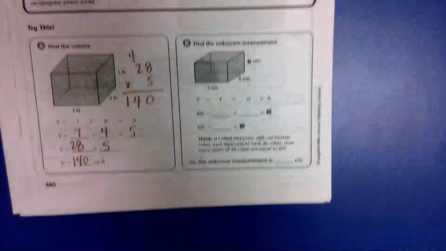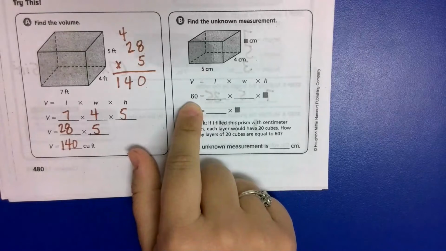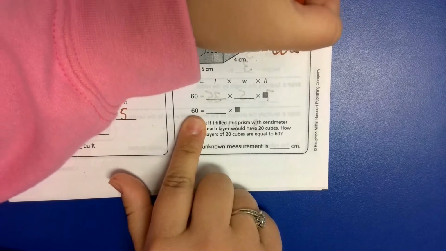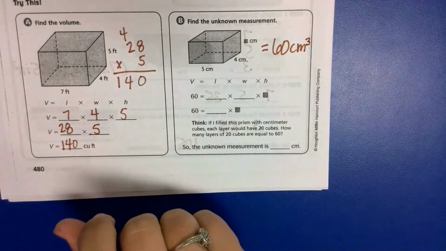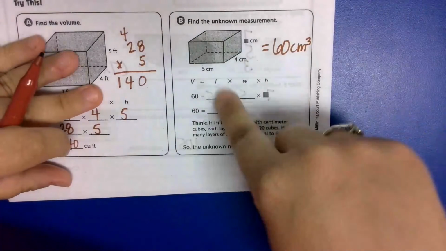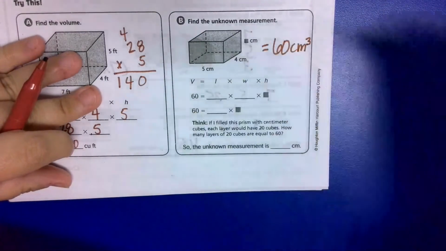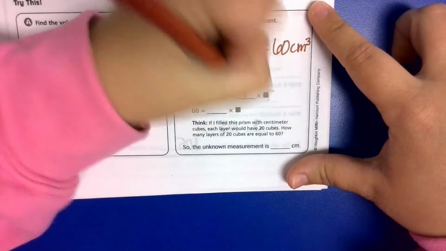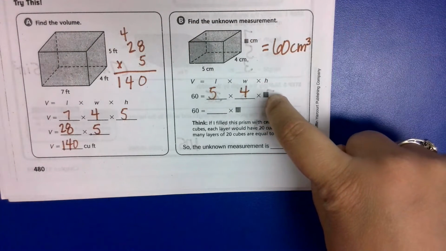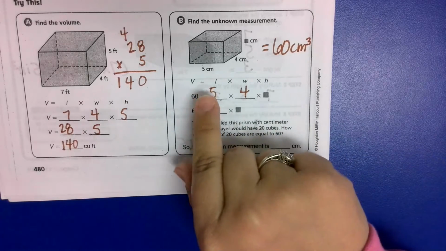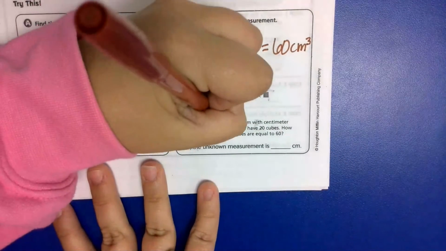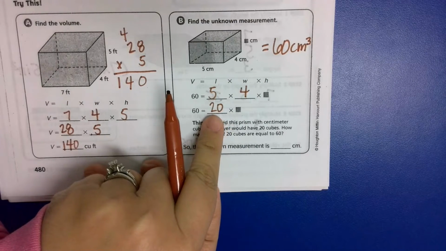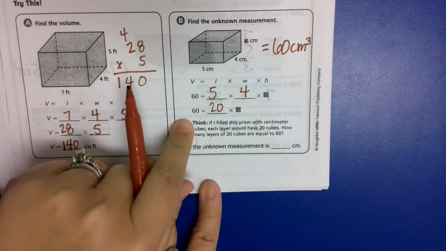Alright, so it says find the unknown measurement. Okay, so we can see that we know the total volume of the figure. So our volume is 60 centimeters cubed. We know the length and the width. We have to figure out the height. So if our length is 5, our width is 4, and our height is unknown, that's what that box means, then we're going to multiply 5 times 4, and we get 20. So we need to figure out what times 20 equals 60.